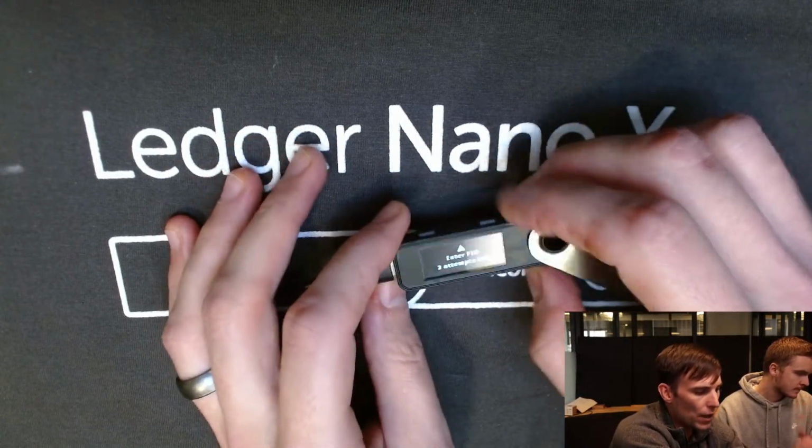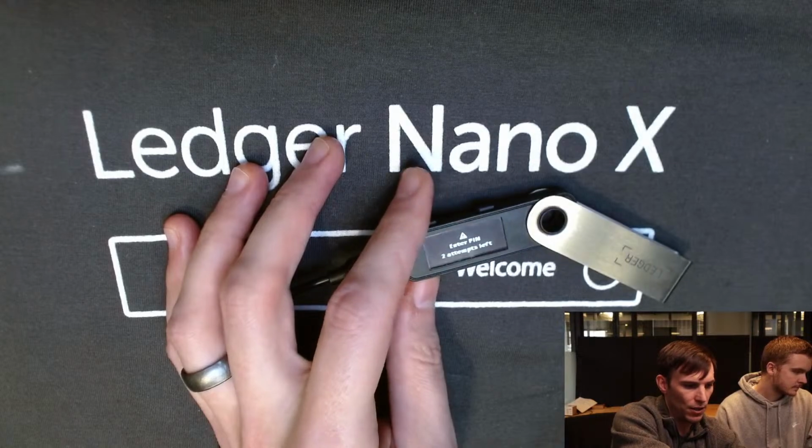And if that were to happen to you, let's switch back to the main shot. If that were to happen to you, of course, you'd be able to restore your Nano with your 24 words, no problem. However, for somebody else, this is a showstopper. So it's just a security feature that we have. So it's not that big of a deal as long as you have a good pin.